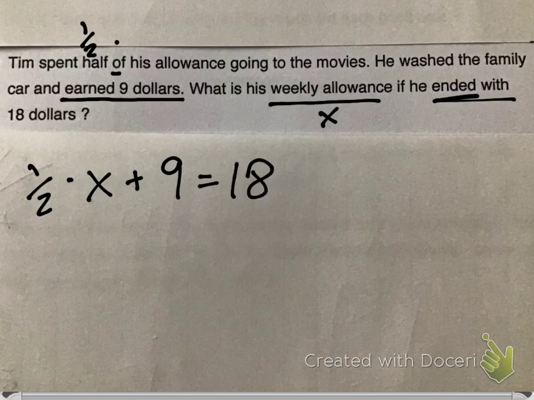Matthew, what's the first step when we solve? Malia, what's our first step? Isolate the variable. So how do we do that? What's the first step in isolating the variable, Anita? We could make it x over 2. That's the same thing as times 1/2. That's great. Rocco. We gotta subtract 9 on both sides. Yes, we subtract 9 on both sides.